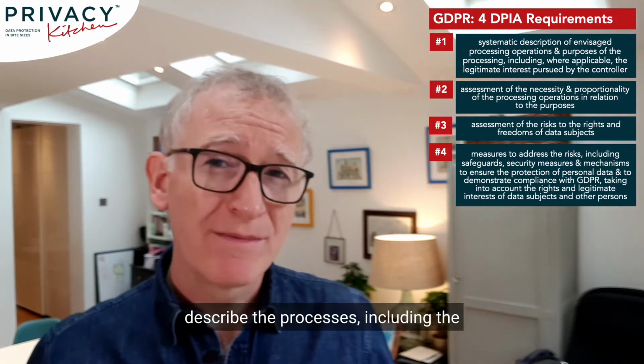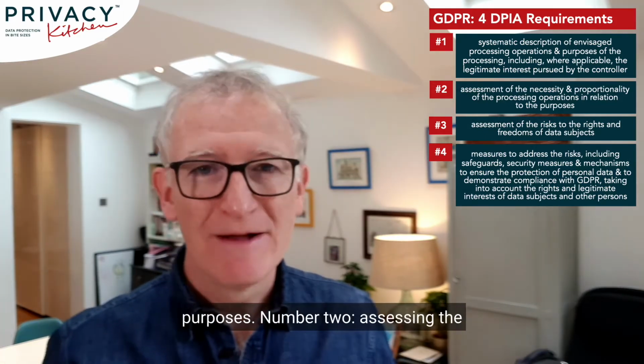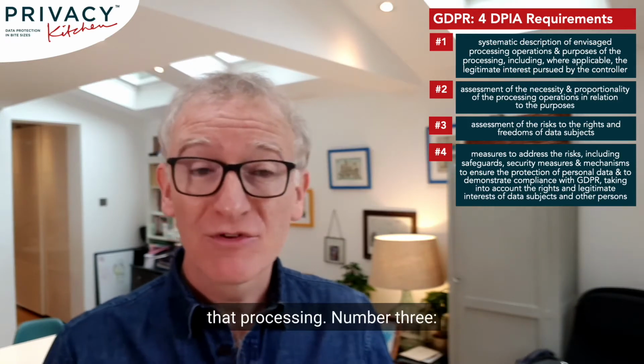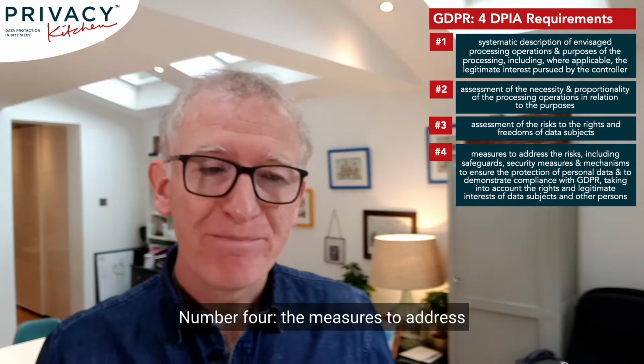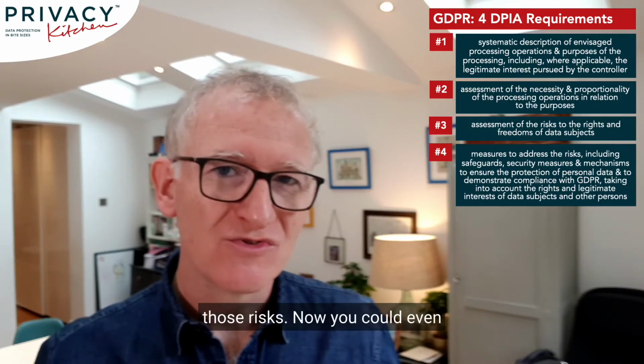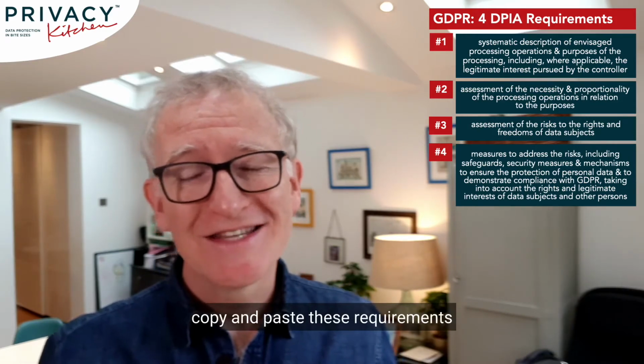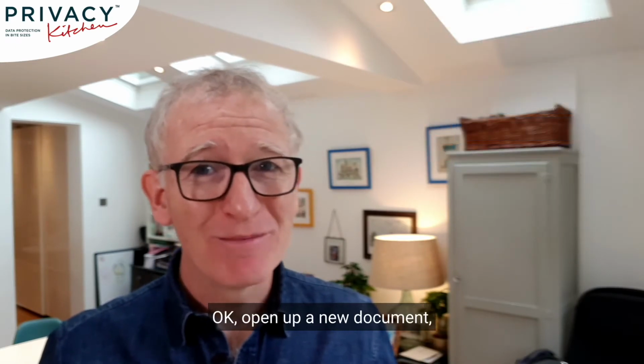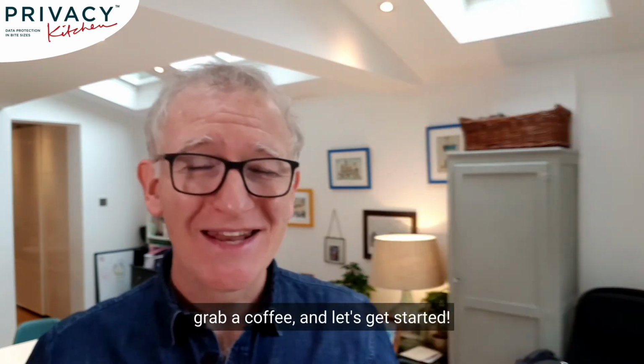Number 1, describe the processes, including the purposes. Number 2, assessing the necessity and the proportionality of that processing. Number 3, assessing the risks to individuals. Number 4, the measures to address those risks. Now you could even copy and paste these requirements into a document and use them as headings in your DPIA. Okay, open up a new document, grab a coffee, and let's get started.